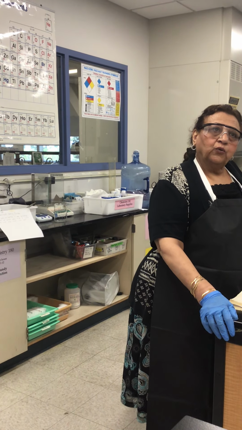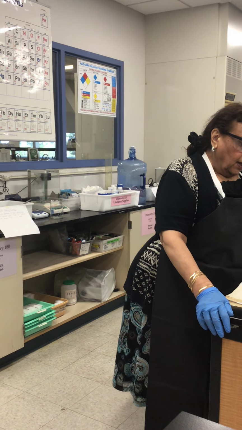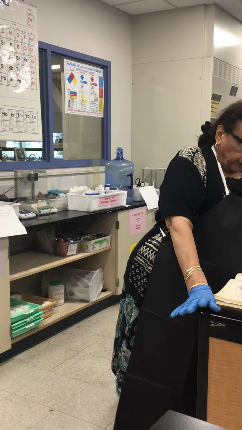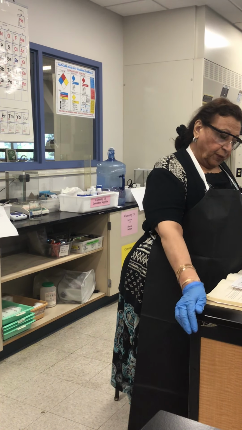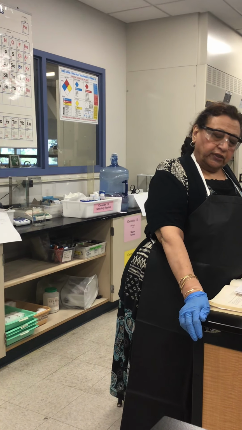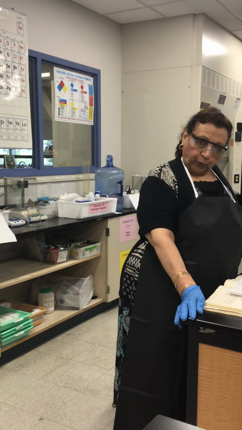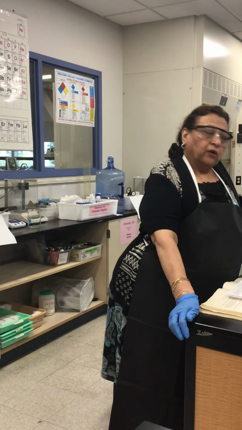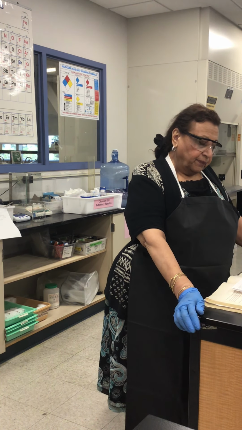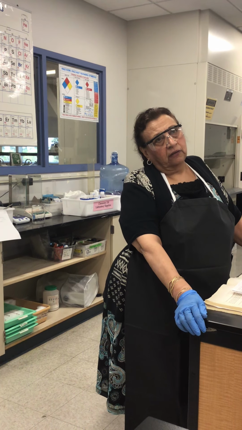We are doing the cooling curve today. Why are we doing the cooling curve? To determine the melting points of a sample and to study the effect of impurities on melting points. We are going to use lauric acid today as a solvent. Why are we using lauric acid?